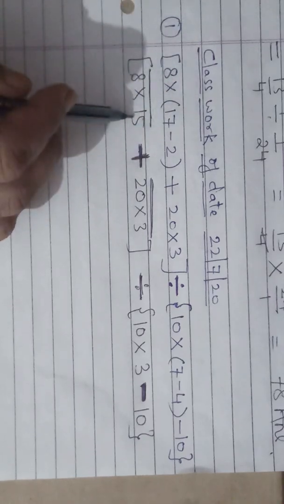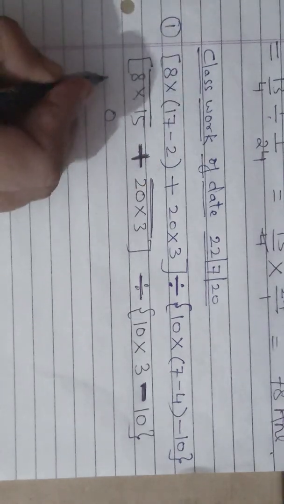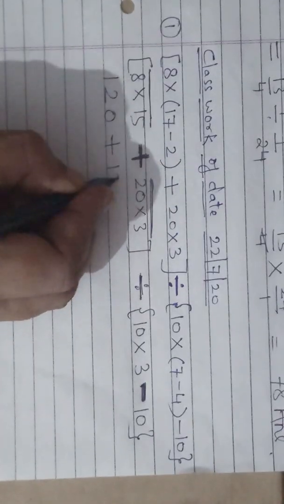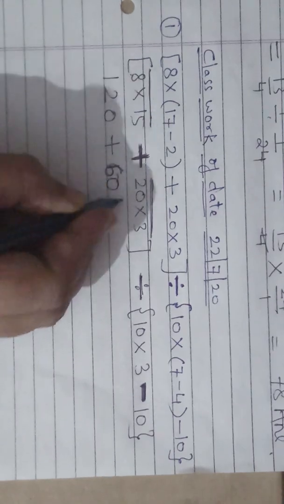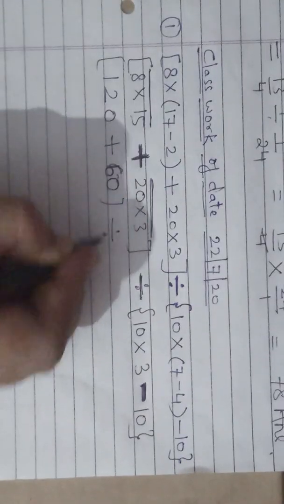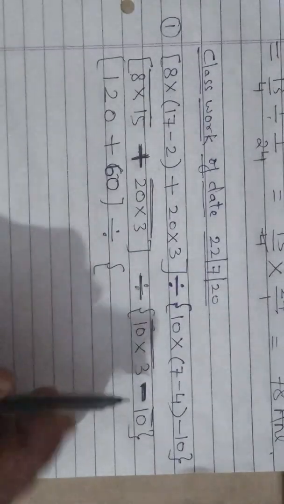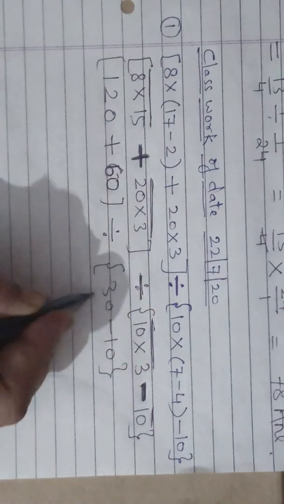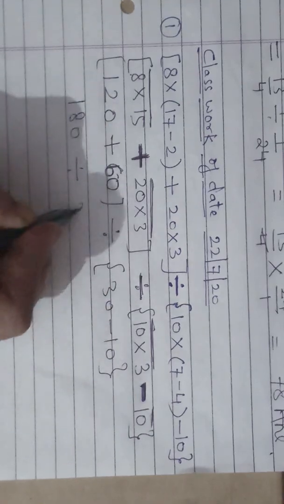Now 15 8s are 120, 8 5s are 40, 8 1s are 8, 9, 10, 11, 12. So 120 plus 6 2s are 12, 3 2s are 6, 60. So we got this divided by, if we focus only on this, we have two parts in this question also, because it is separated by a minus sign. We get 30 minus 10. That means from here we are getting 180 and from here we are getting 20.